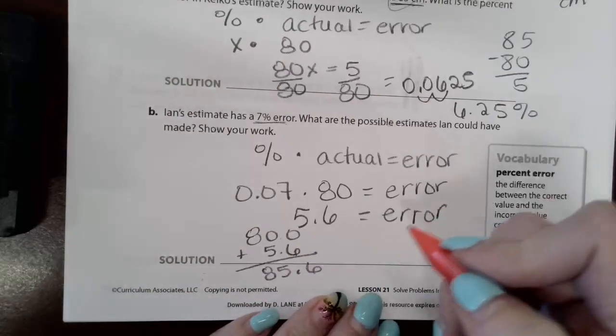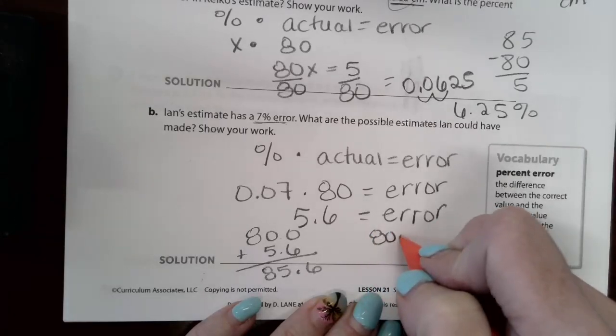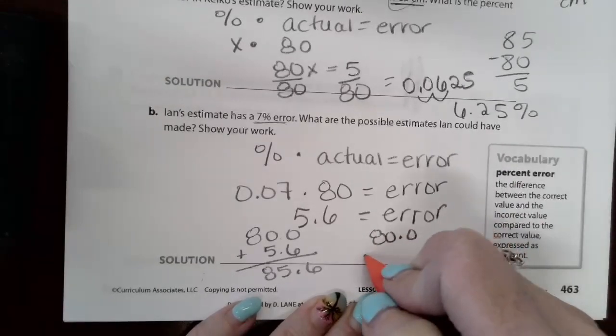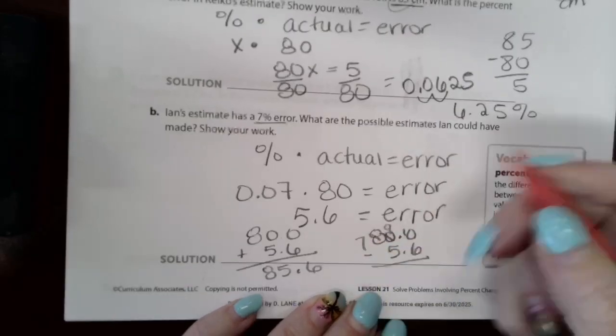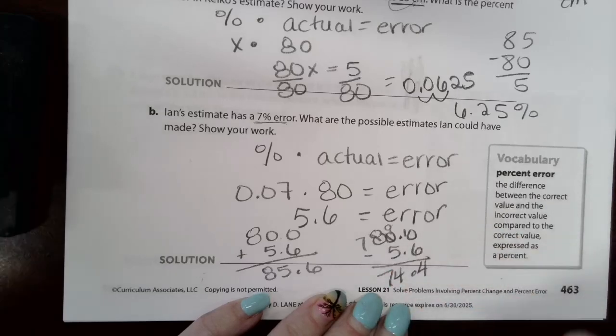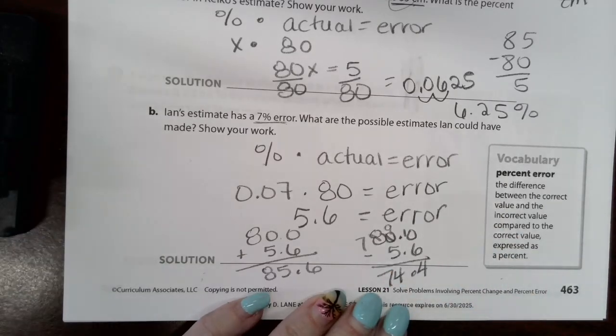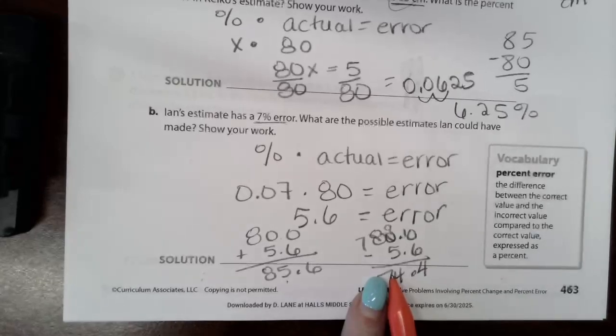If he underestimated, you would do 80 minus 5.6, and that's going to give you 74.4. So it could either be an overestimate or an underestimate for that one.